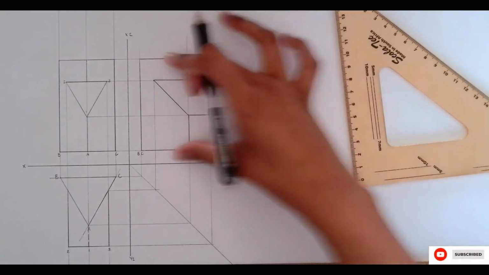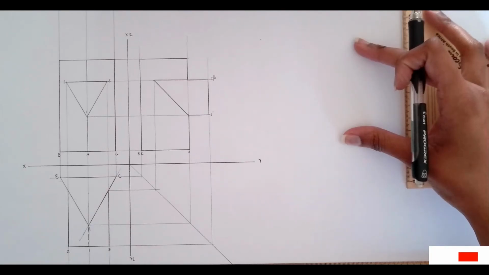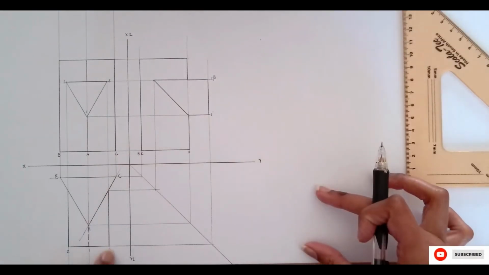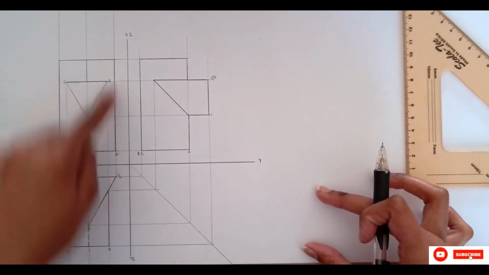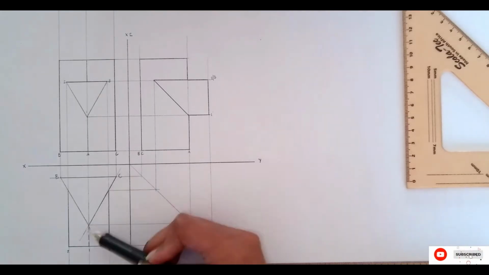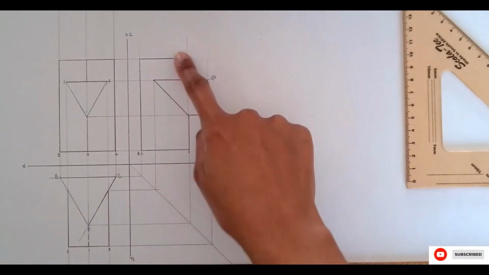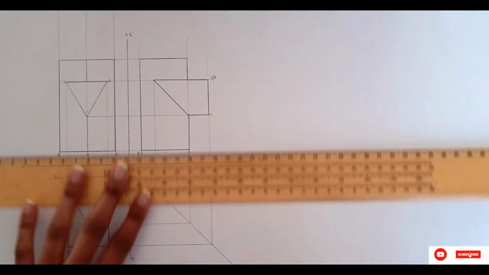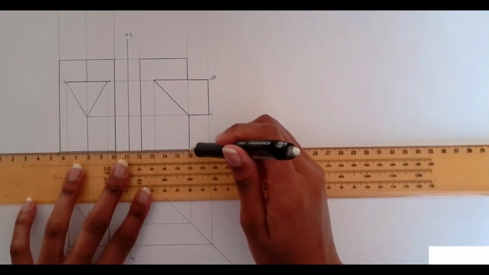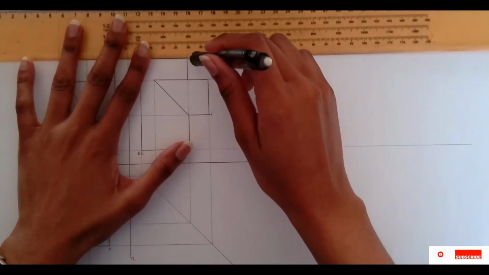So I'm going to develop the bigger prism here and then the smaller prism here because we already have the true height there. And then for the true shapes, I will use the triangles. So remember, for the development, you need to use the true height and the true shapes. So our true height for the bigger prism, I'm projecting the height.